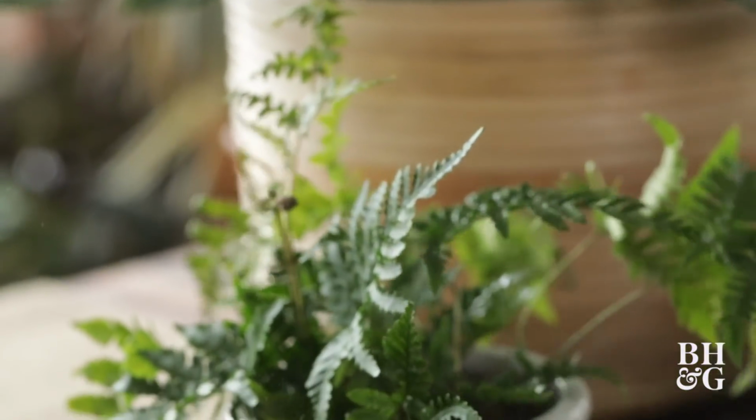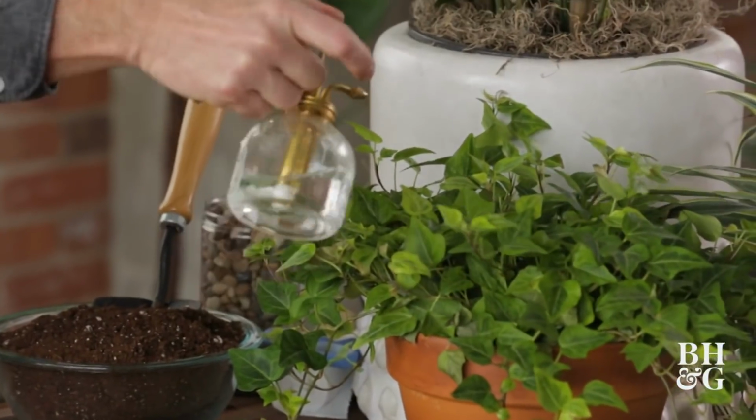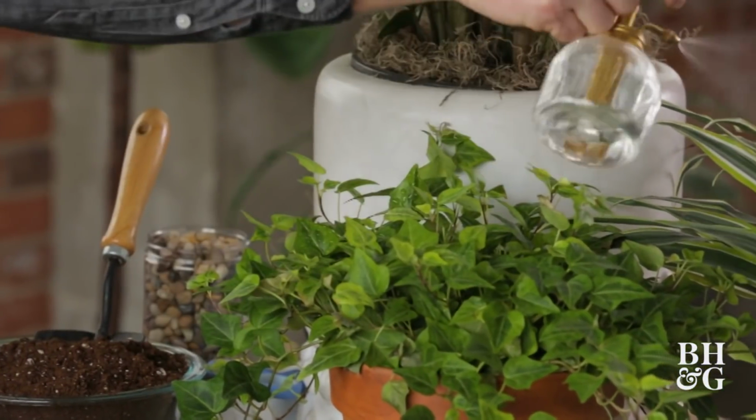Air humidity is one of the big problems with houseplants, because the interior of our home is so dry in the winter with either a radiator or forced air heater. So regular misting is something you can do while you call your mom or your grandparents, just be misting while you're on the phone to make those plants happy.